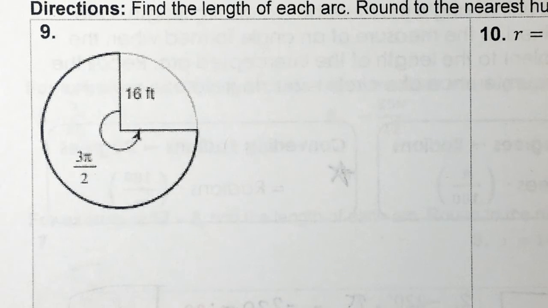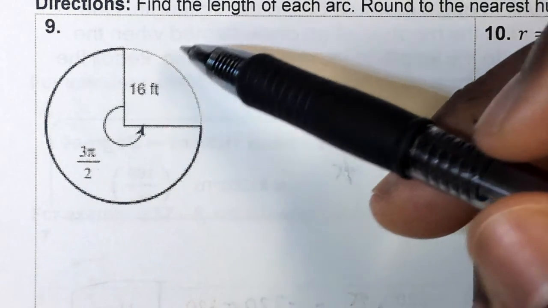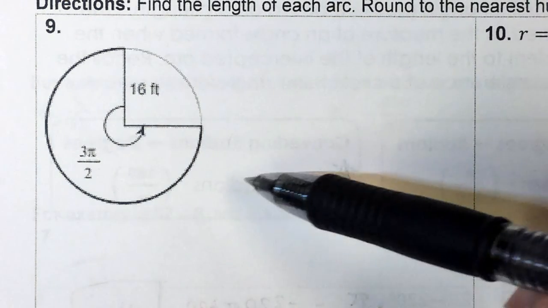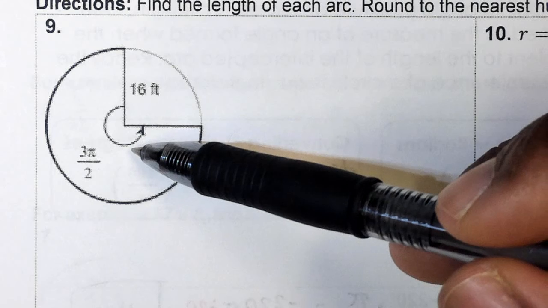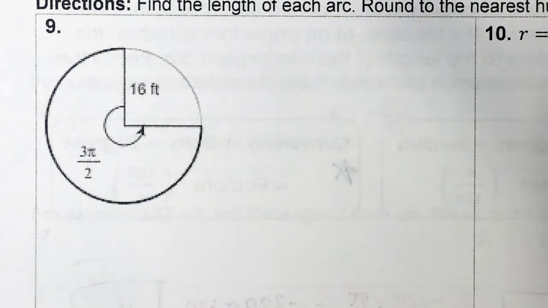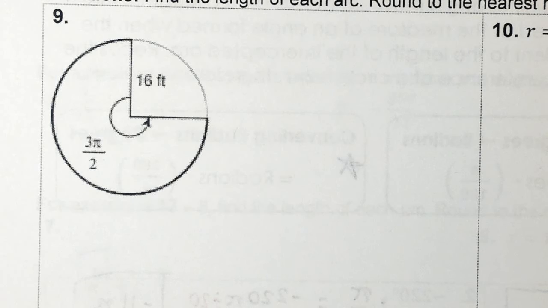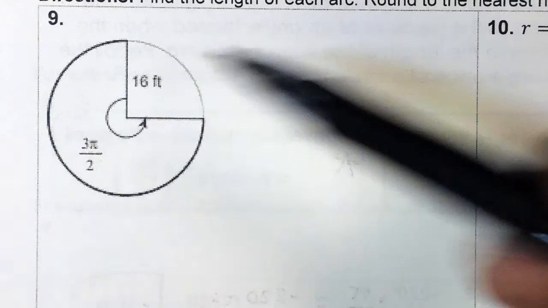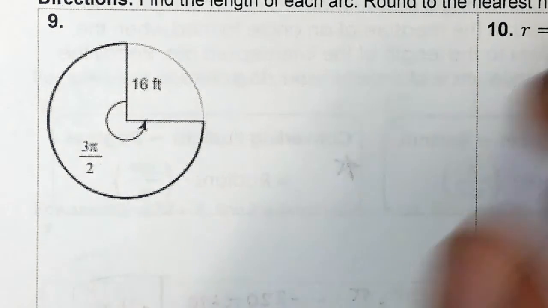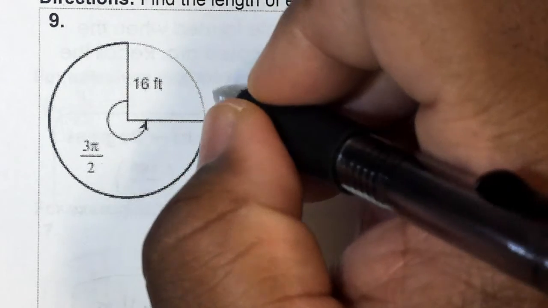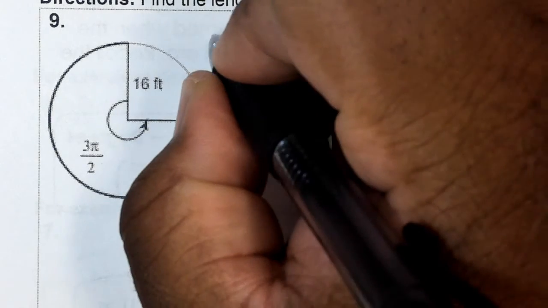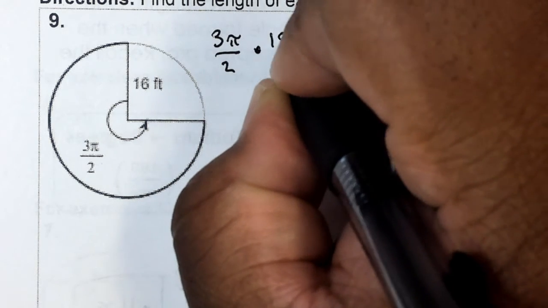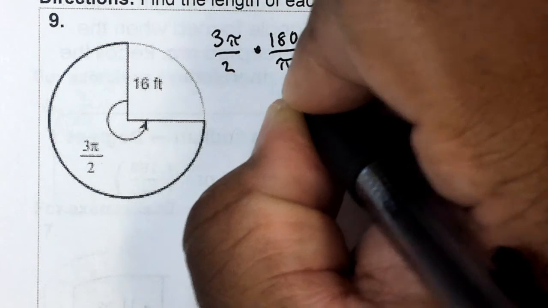Number 9, they give us this arc right here in bold that they want us to find. And they give us the angle in radians. It's 3 pi over 2 radians. Our radius is 16, so we can roll with that. First thing you want to do is convert from radians to degrees. So I'm going to do 3 pi over 2 times 180 over pi.